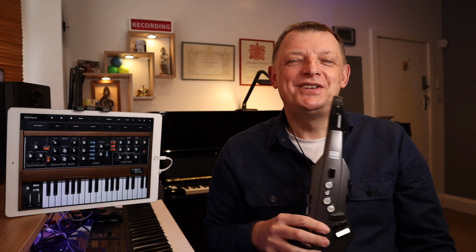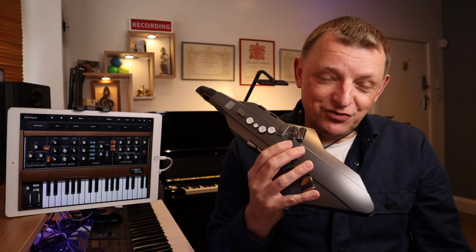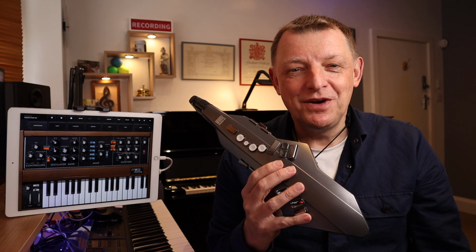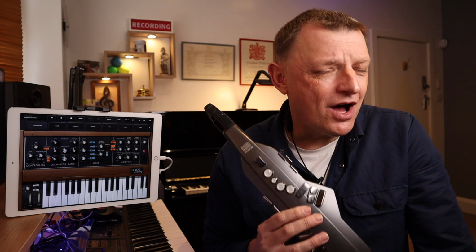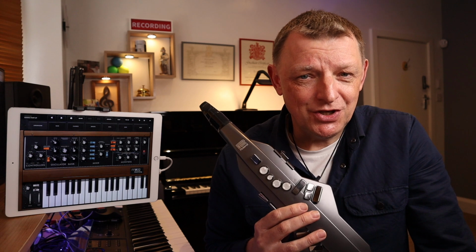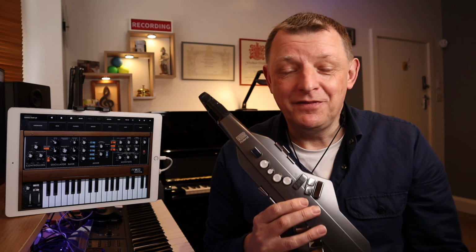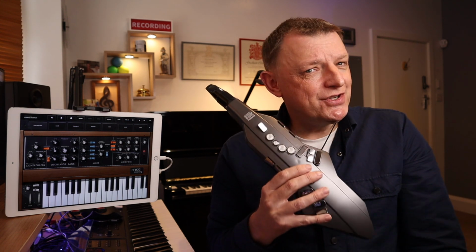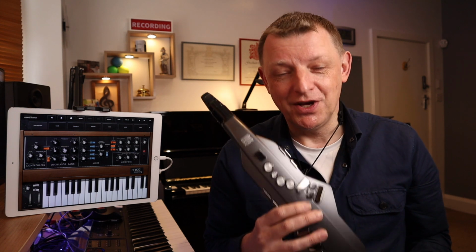So far in my tutorial series for the Roland Aerophone GO, we've looked at the instrument itself, and we've also looked at the Roland Aerophone GO Plus app. Now, the thing is, there are many other apps that we can use in conjunction with the Aerophone GO, and in fact any other wind synthesizer as well. So today I thought I'd just show you two of those and how we can set them up really quite easily to work with the Aerophone GO.